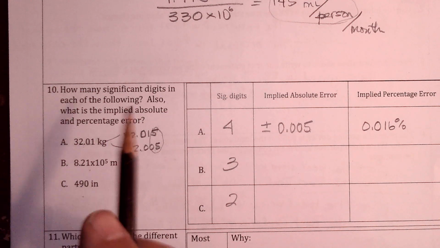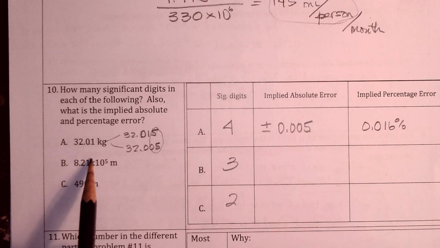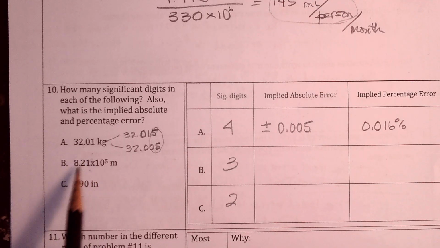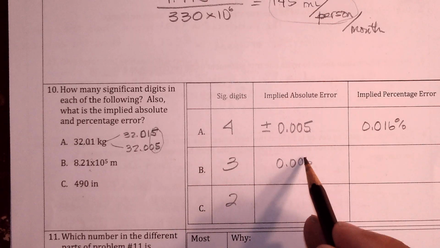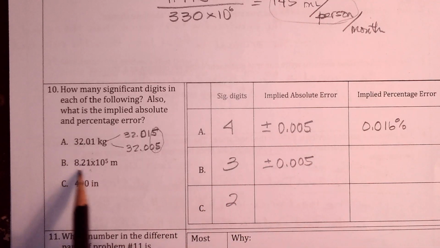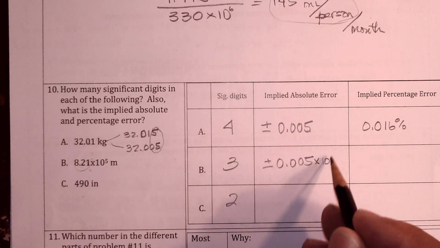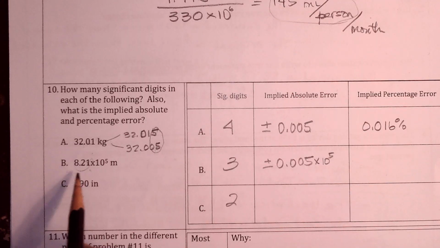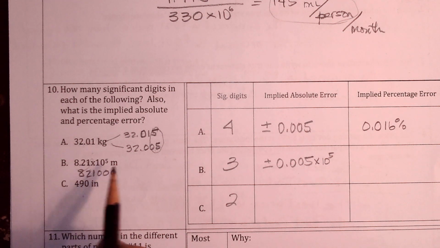Now this one, it would be 0, 0, and the next place could be 5 higher or lower and round to this. So it's 0.005. Looks like it's the same number as there, but you've got to remember that this is times 10 to the fifth, because this number is really 821000. 1, 2, 3, 4, 5 times we multiply by 10.